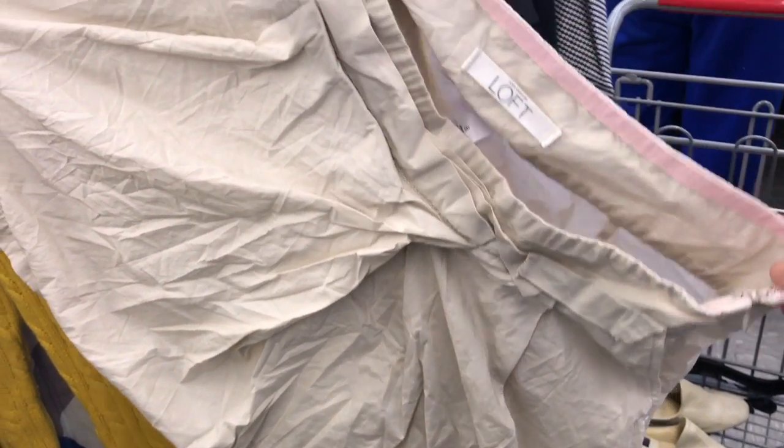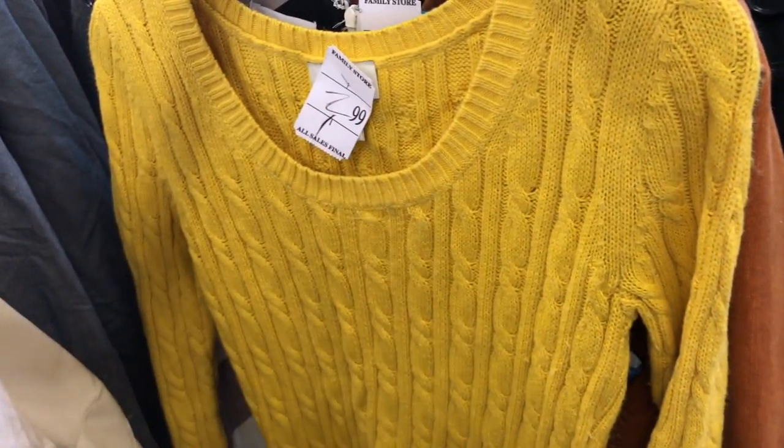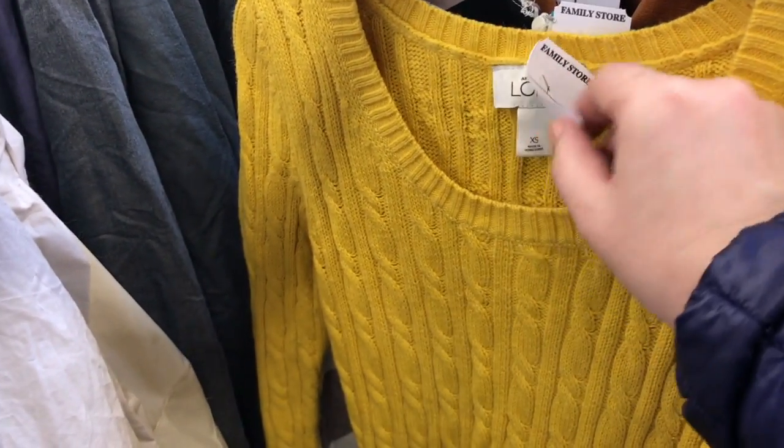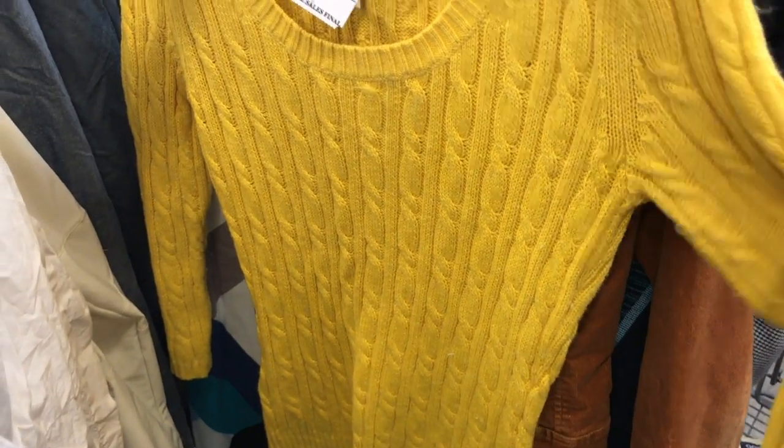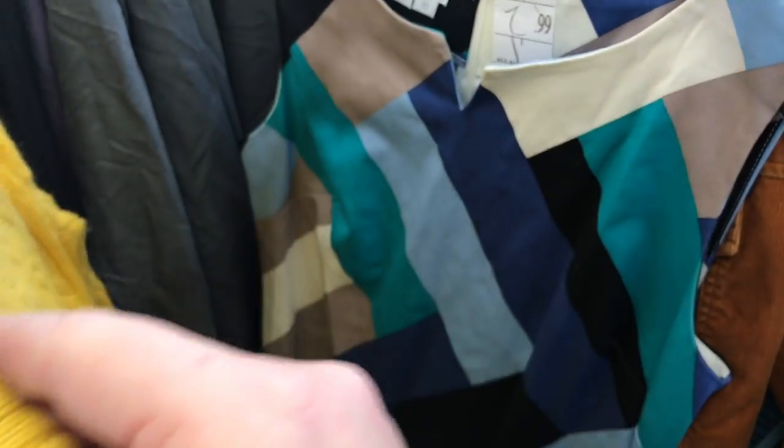Here's a Loft skirt. I like Loft. It does well for a lot of people. However, this was so wrinkled, there was just no way of getting those wrinkles out. Even washing and drying it probably wouldn't have done it. Here's another Loft. I looked up comps. This was selling for under $10, so I decided not to get that.